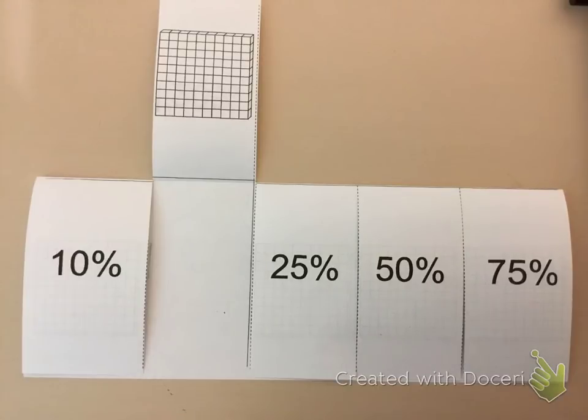Let's talk about 20%. With 20%, I have one column of 10, and then I'm going to get a second one. So what I did is I colored in 20 out of the 100 little squares. Now I can simplify, divide by 10, which gives me 2 out of 10, and I can go one step further, and I end up with 1/5. That's the fraction I'm going to use if I want to multiply.